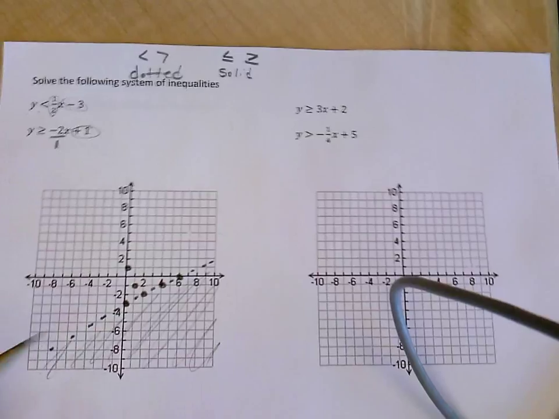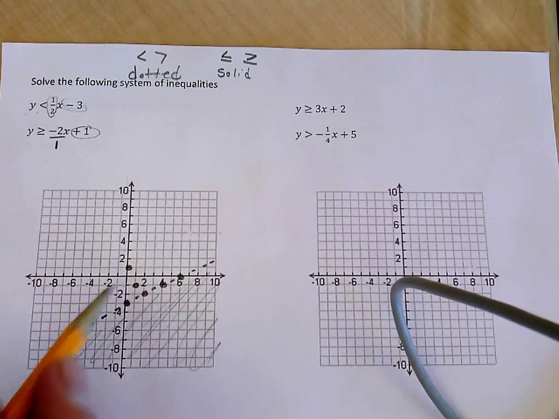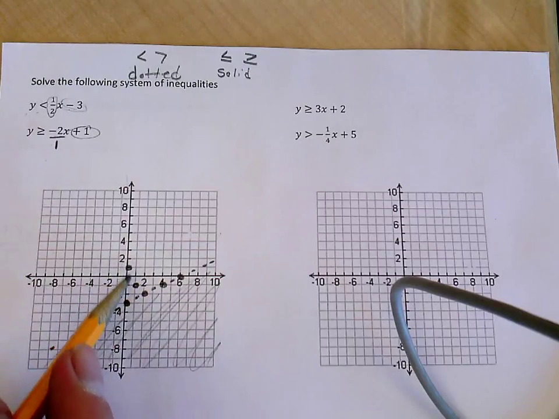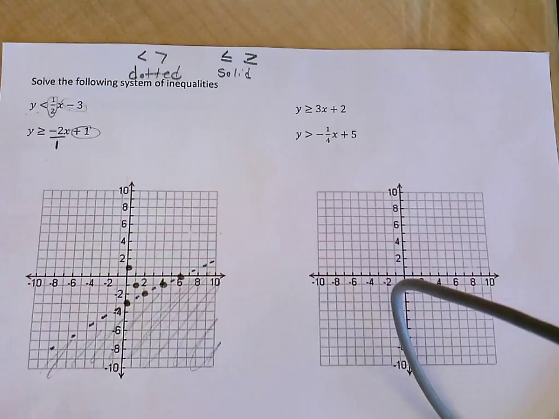Notice how this one is going in a positive direction. This one will be going in a negative direction. That is very important because I see a lot of you guys trying to do this. Go down 2 to the left 1. You're trying to do both opposite things when you just need to go down instead of going up and go to the right. So once again, this means solid.